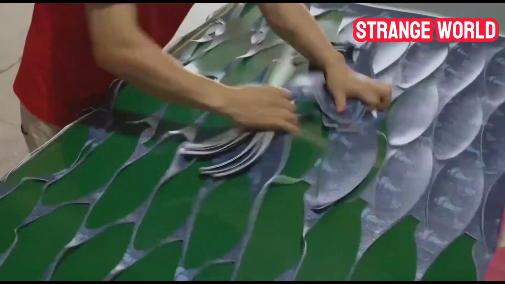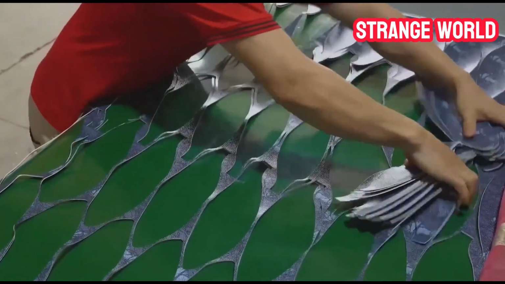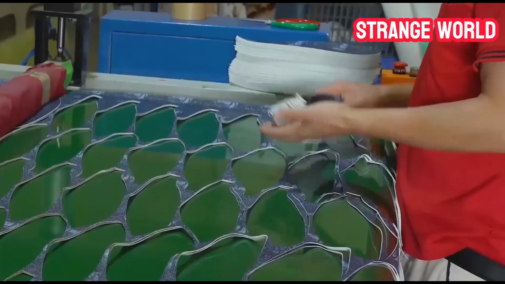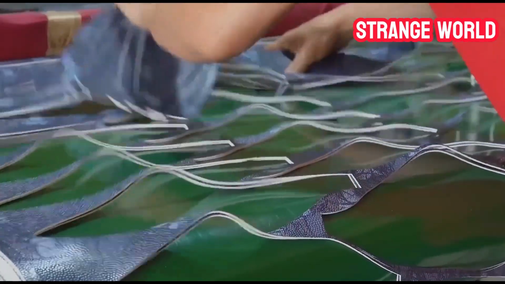Winding. Nylon or polyester thread is wound around the bladder, typically made of butyl or latex, to form the inner core of the basketball.